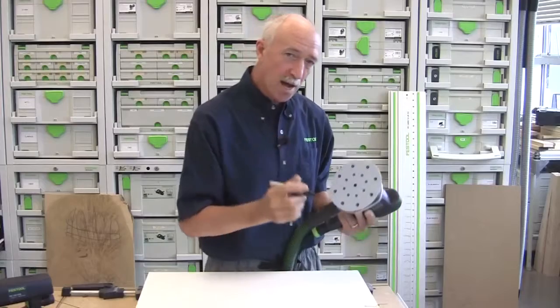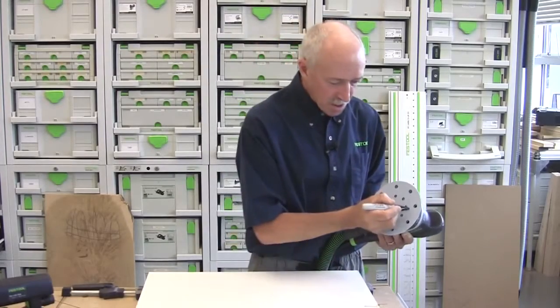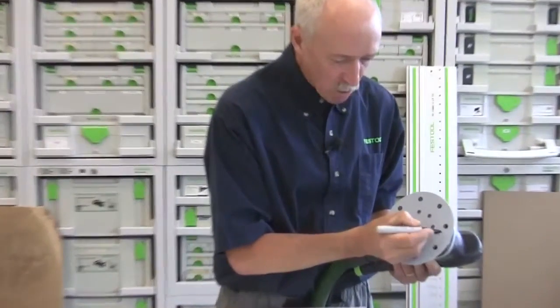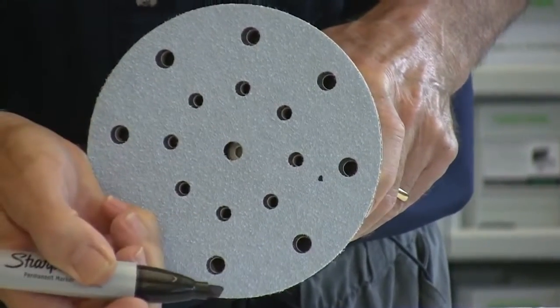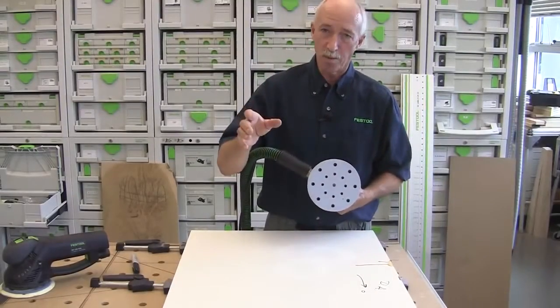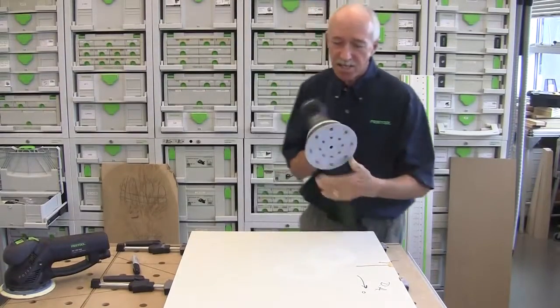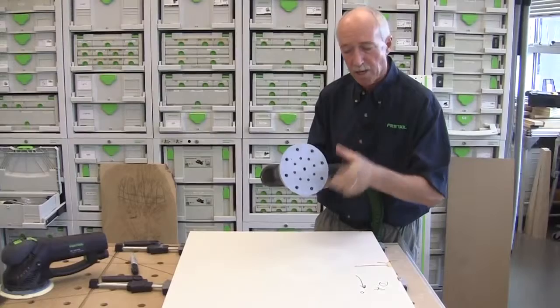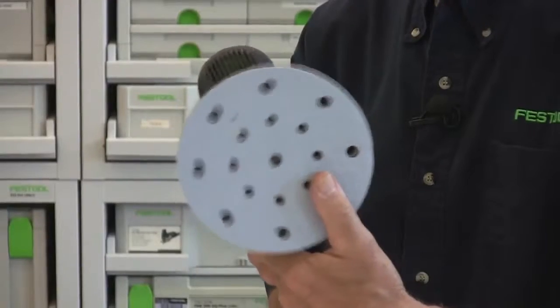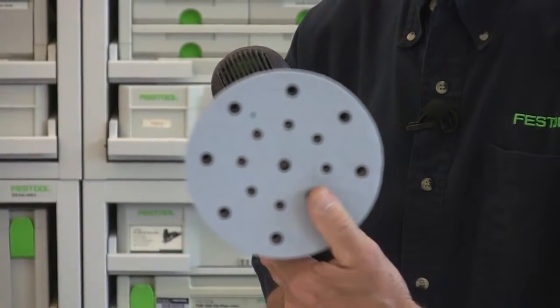What I want to show you now is the orbit. This is something many people don't understand, so we're going to put a little dot on the bottom of my abrasive. The purpose for the dot is to show you the orbit. You typically can't see it, so I'm going to actually hold the pad because it's called random. So as I hold the pad, you can actually see the dot.